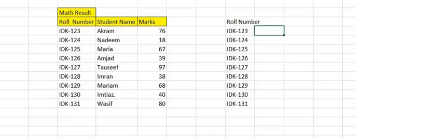This is the table showing the names, roll numbers and marks of the students. Now I want to bring the marks against these roll numbers from another sheet. Let's try it and find out if it works or not. So apply the VLOOKUP formula.